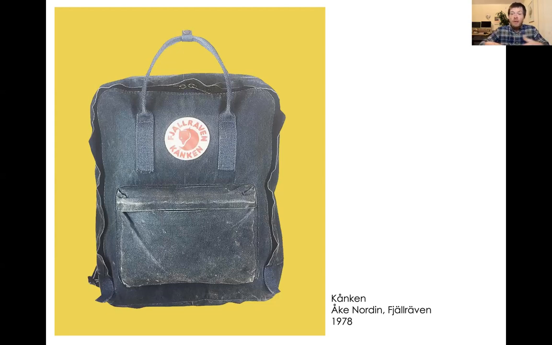And almost in the way that Varvara Stepanova envisioned something like the unisex sport clothes, this almost became the unisex backpack for everyone to carry and to use. And in that way, I think it actually achieves what the constructivists were trying to do in a way that's almost better than what the constructivists actually achieved themselves.